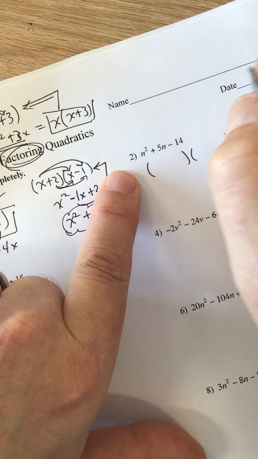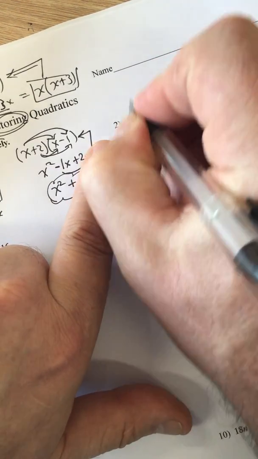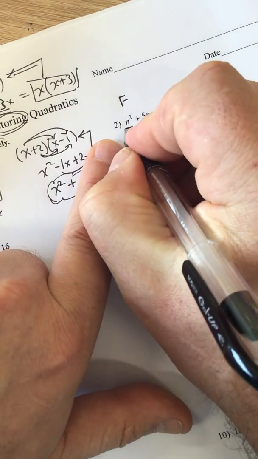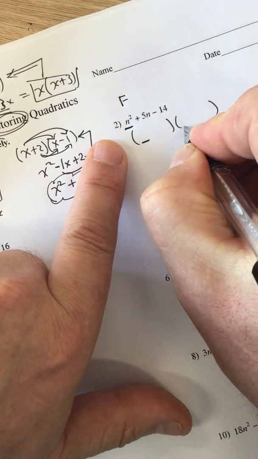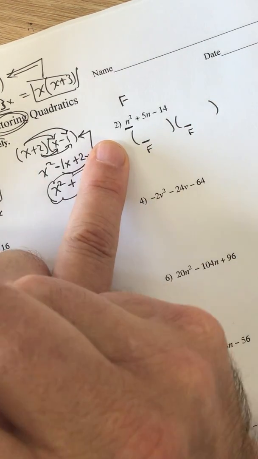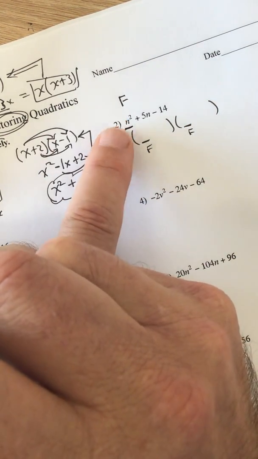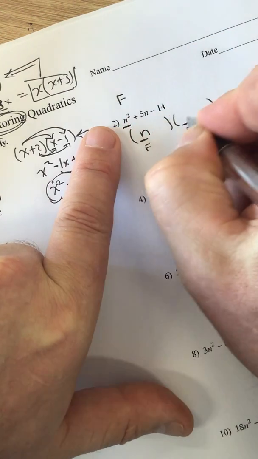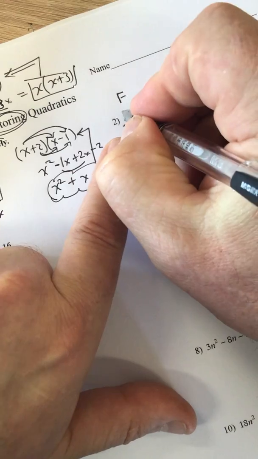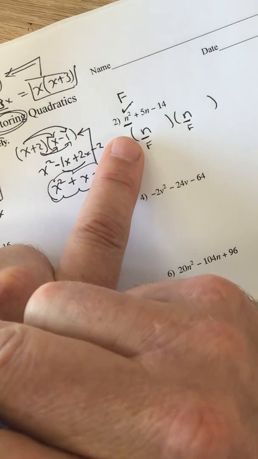Okay, I'm going to deal with the first term. I'm going to call that the first term. I'm going to denote that with an F. So this is the first spot, and these are the first spots. So first, first, first. Okay, the first numbers have to multiply to n squared. Well, the only thing that can do that is n times n. So an n times an n is an n squared. I have the first term done.